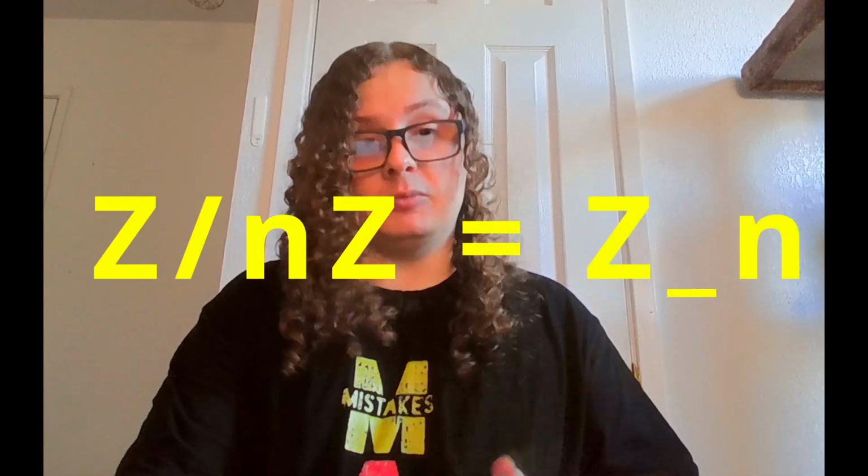In fact, for any n, the quotient Z quotient nZ is isomorphic to the modular arithmetic group Zn. That's why we often write them interchangeably. But now you've seen exactly why the notations mean the same thing. So by looking at cosets of nZ in Z, we've rebuilt modular arithmetic from scratch. This is the canonical example of a quotient group, and it shows why cosets are more than partitions. They can carry full group structure.